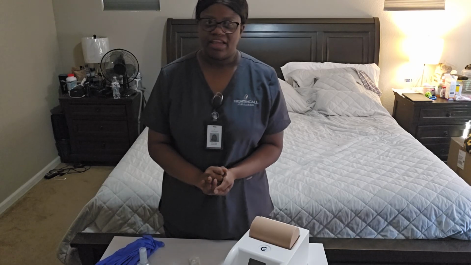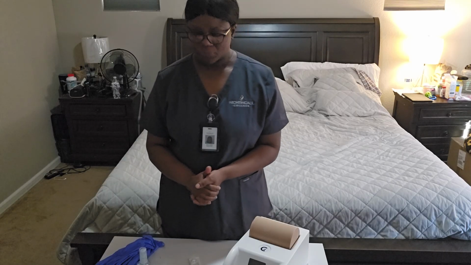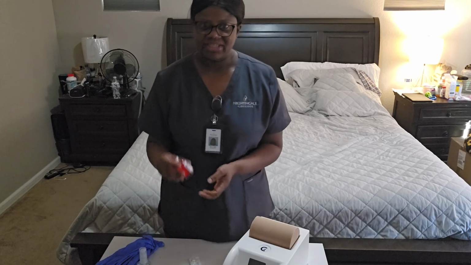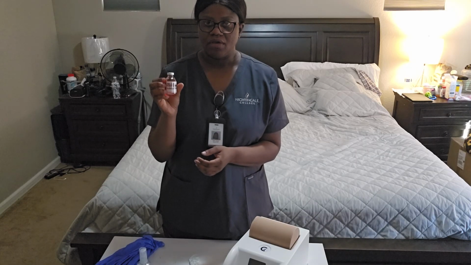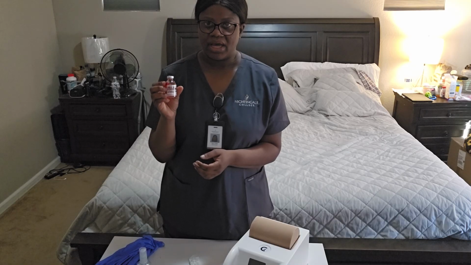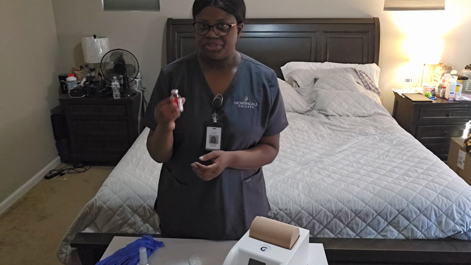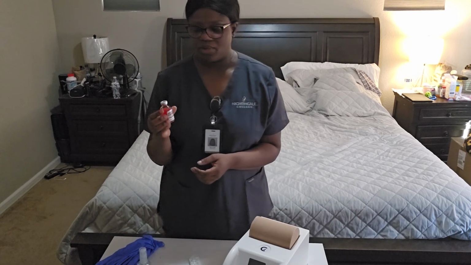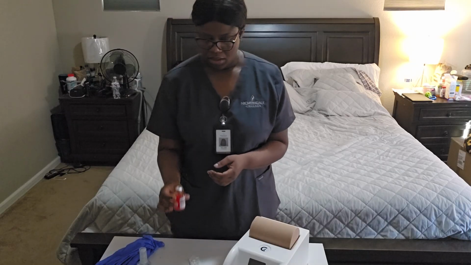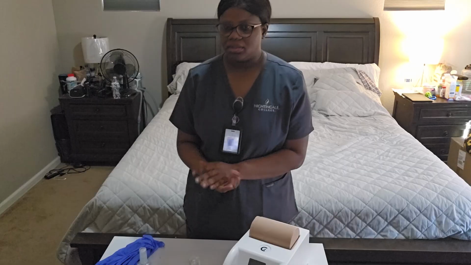Okay, next I will check the EHR with the doctor's order. The doctor's order says tuberculin, 5 TU per 0.1 ml. So with the dosage calculation, I'll be giving my patient 0.1 ml. Okay, so that checks out.